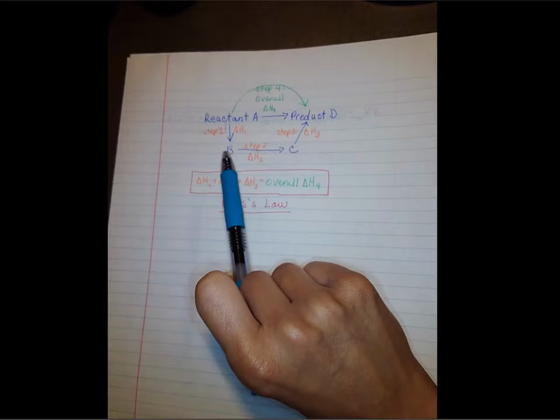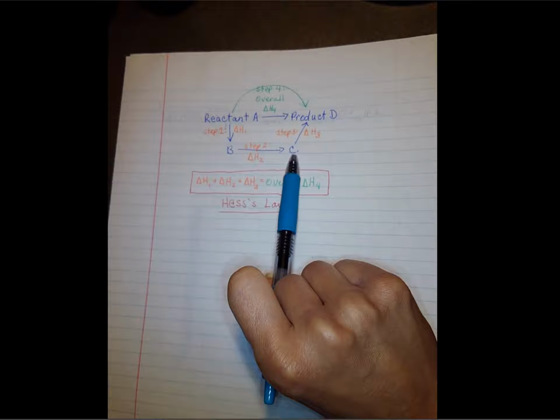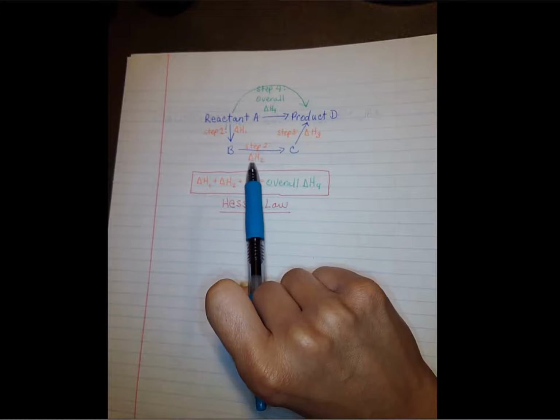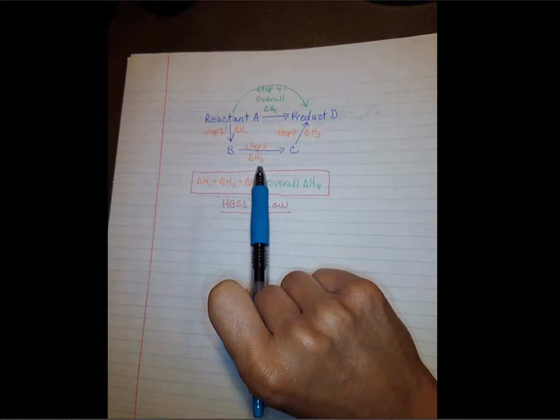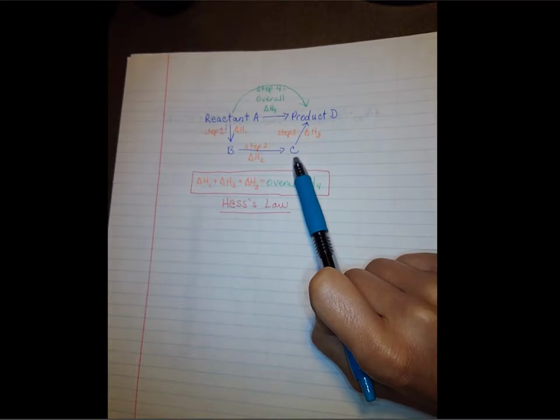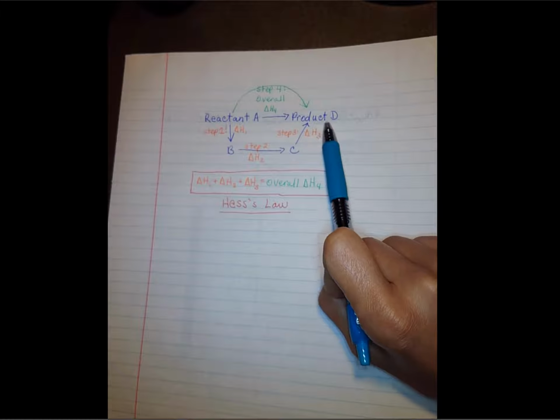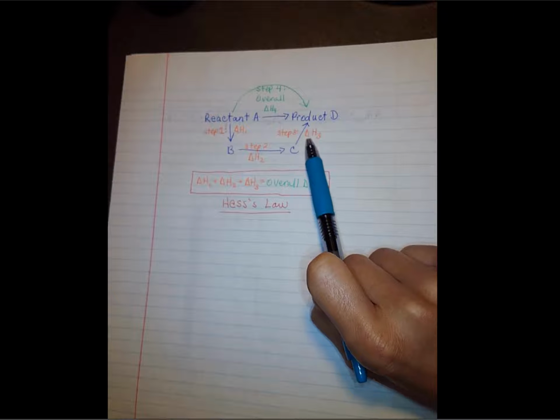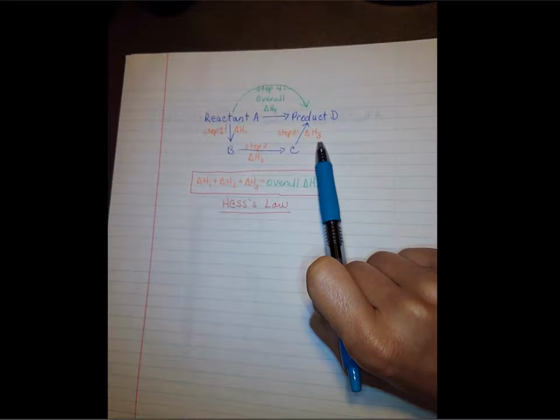Step 2, B gets converted to C, and that is a change in enthalpy 2. In step 3, C is converted to product D, that is a change in enthalpy 3.